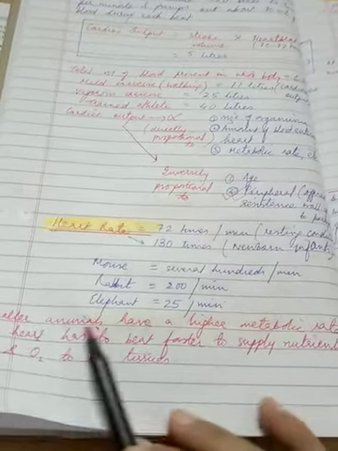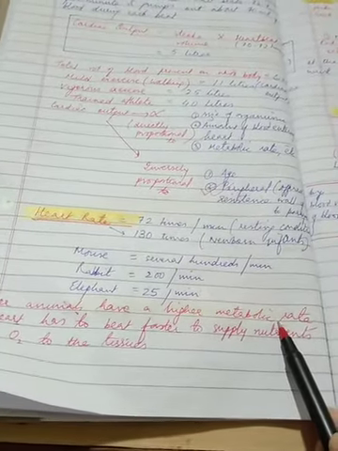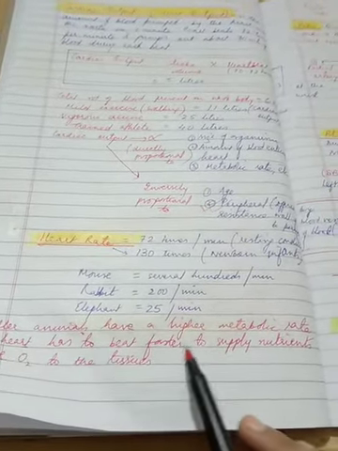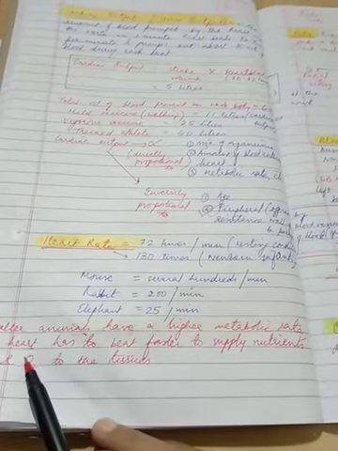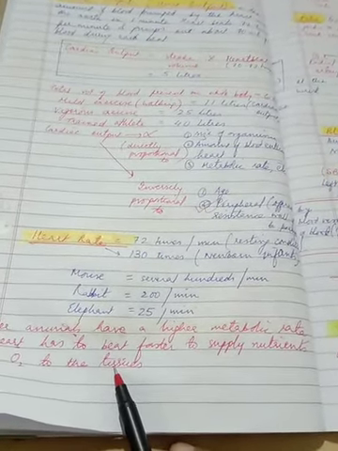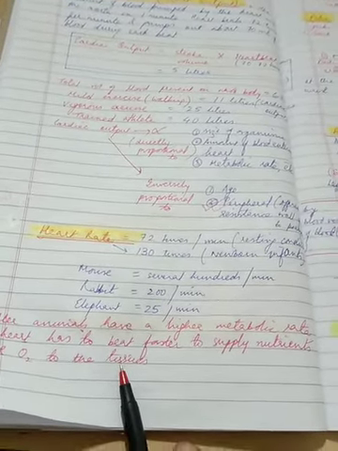So the question arises, why does this happen, that the smaller the animal, the higher the heart rate? The answer is that smaller animals have a higher metabolic rate, or the rate of their physiological living reactions, and thus the heart has to beat faster to supply nutrients and oxygen to the tissues, right? This is applicable vice versa to the larger animals and so on.